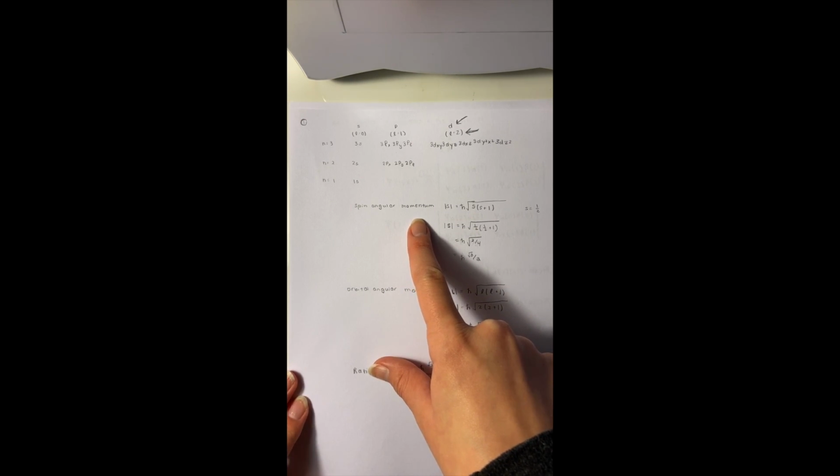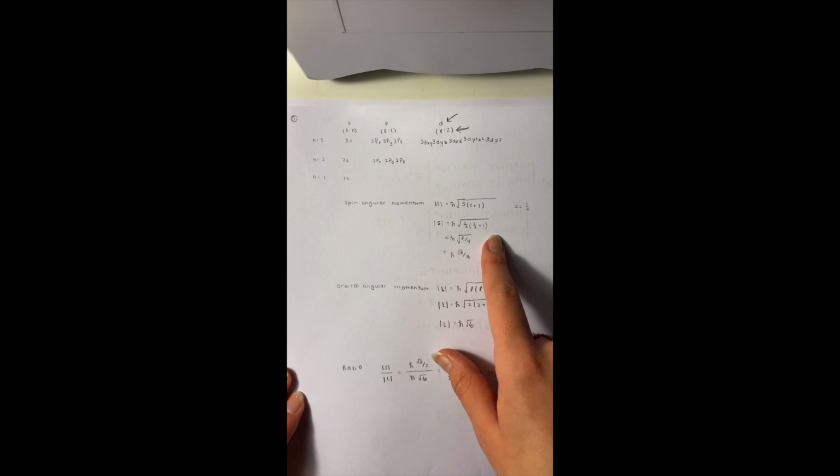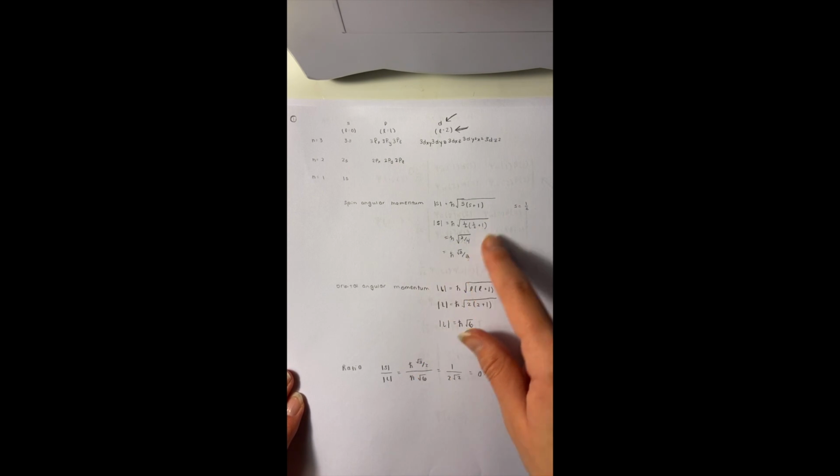Alright, so now I'm just going to quickly go over each of these problems one more time just to close the loop on our summative problem 7 here. So in this problem, we calculated a spin angular momentum and an orbital angular momentum. The spin angular momentum is always going to be this value because s is always 1/2.